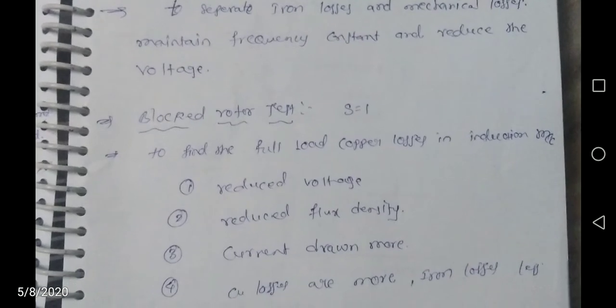Block rotor test. This is also called the full load test. In the block rotor test, the rotor is not rotating. The three-phase power supply is given, but the rotor is stopped from rotating by springs.